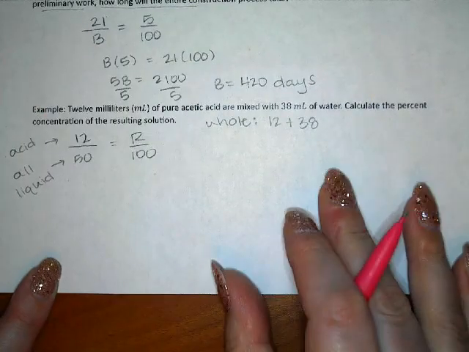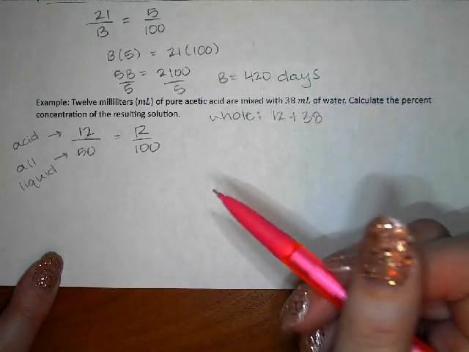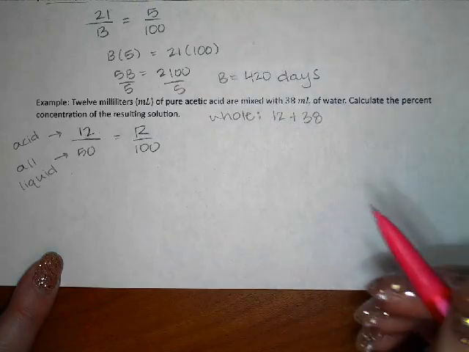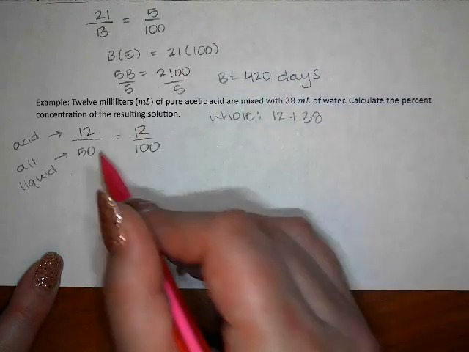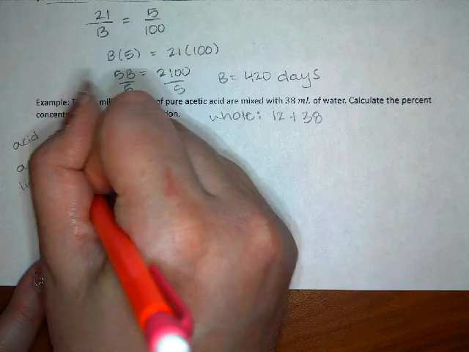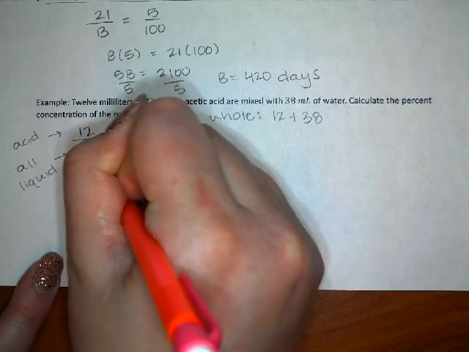Okay, so there's the part out of the whole, and I'll go ahead and cross multiply. So 50 times R equals 12 times 100.